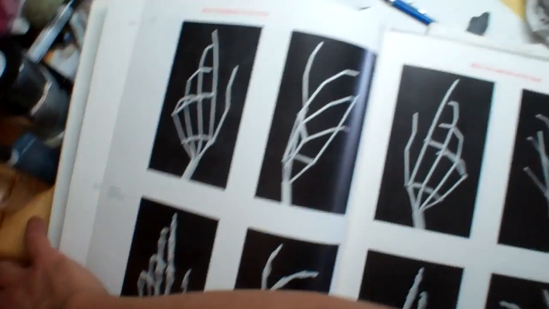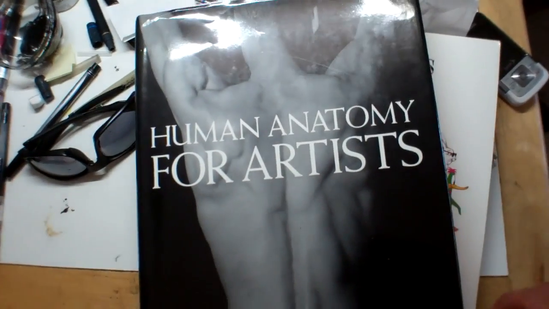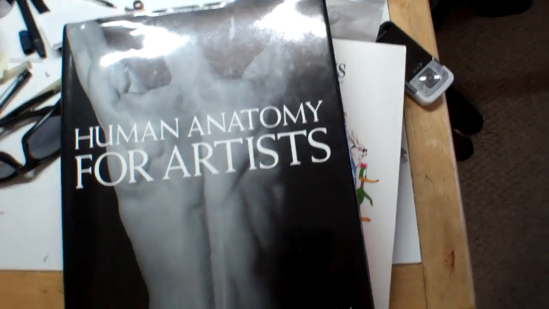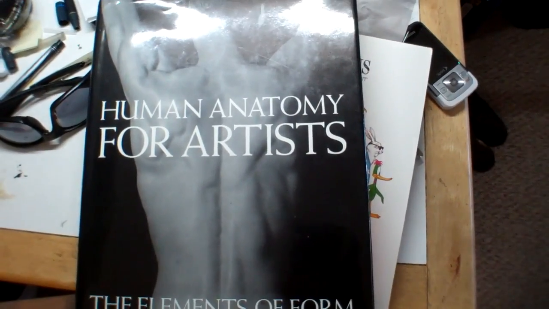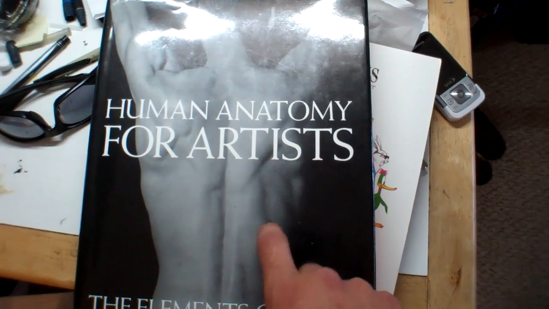So you need to get yourself a big anatomy book. If you're drawing people, get an anatomy book. Even if you're doing crazy anime style with anime proportions and all that. You need to know how the body works. The best way to see that is with an anatomy book.